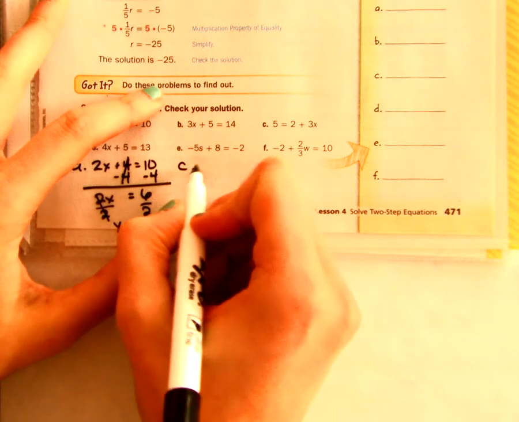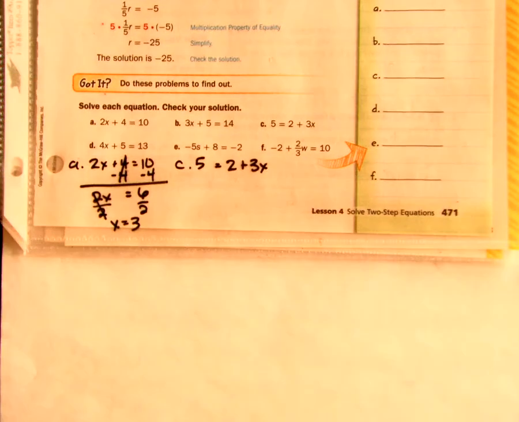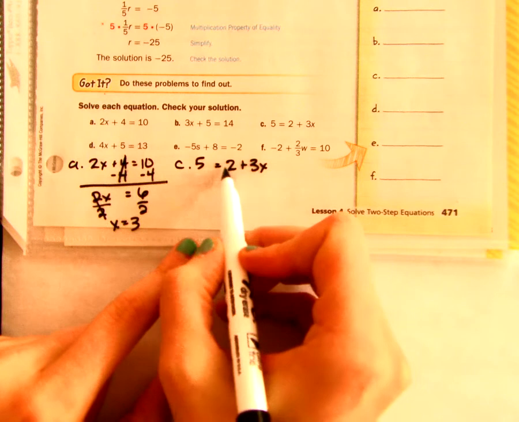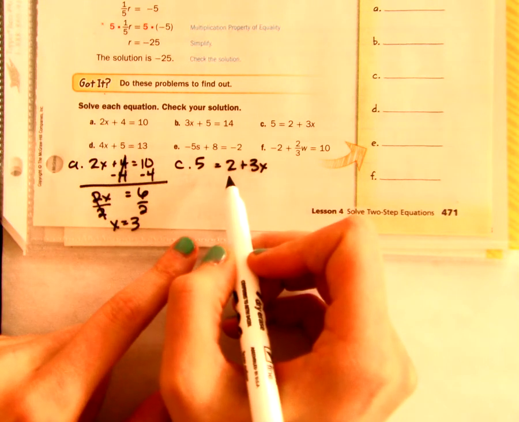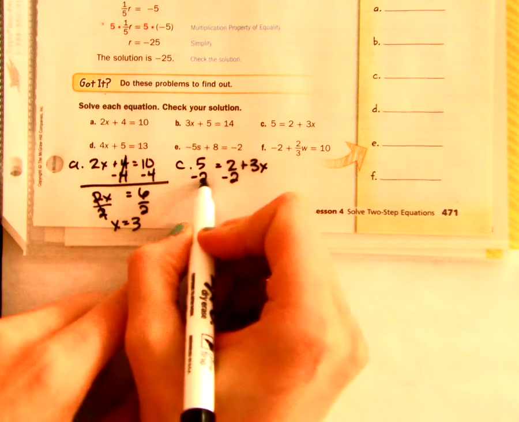Okay, another example, letter C. We have 5 equals 2 plus 3x. Again, I'm going to do the reverse of order of operations, or I'm going to bring over my constant and then my coefficients. So first I find my constant, which is 2. I know that 2 is positive, so I need to do the opposite of positive, which is negative. So I'm going to subtract 2 from both sides, because I want the 2 gone on the right-hand side.